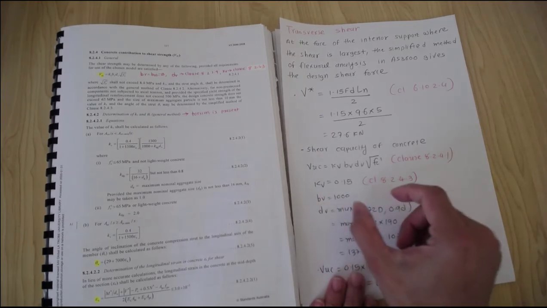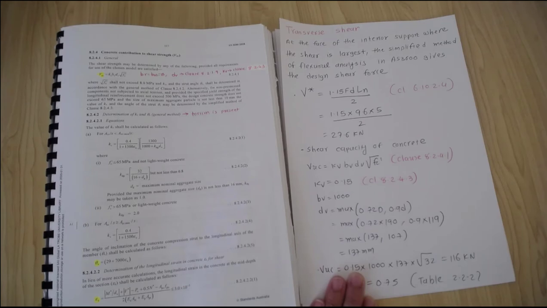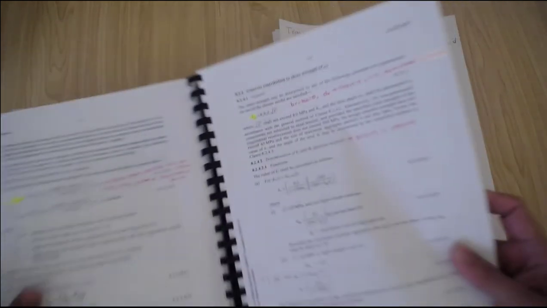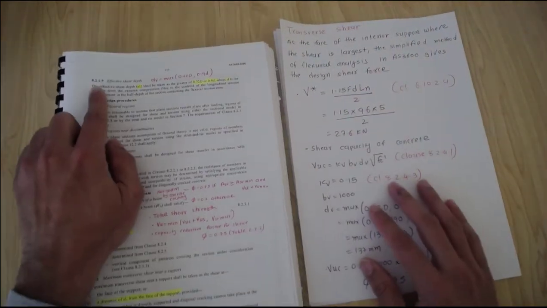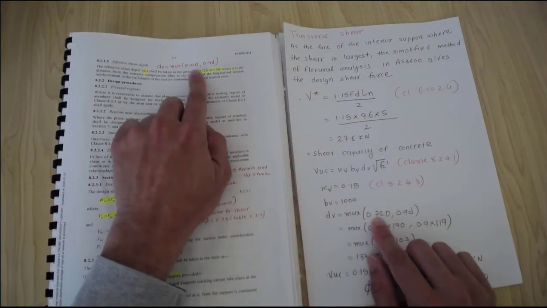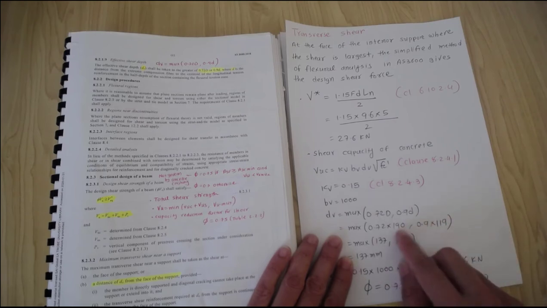For bv, we are taking a 1 meter wide strip, so we take 1000 millimeters width of the slab. dv is the effective depth for shear. If you turn the page over in clause 8.2.1.9, you will find the equation 0.72 times 0.9 D. Now the depth of the slab is 190 millimeters, as we found in the previous video.